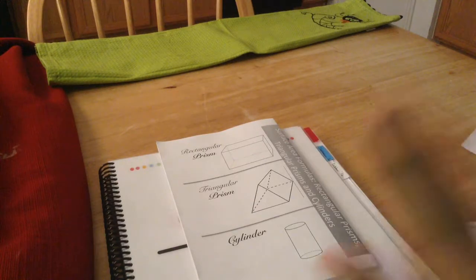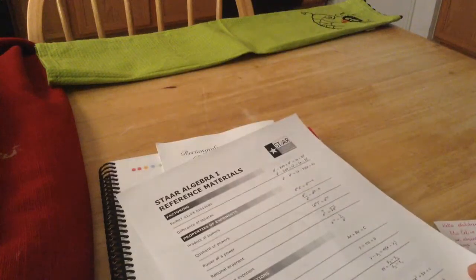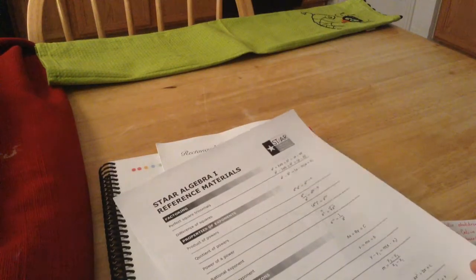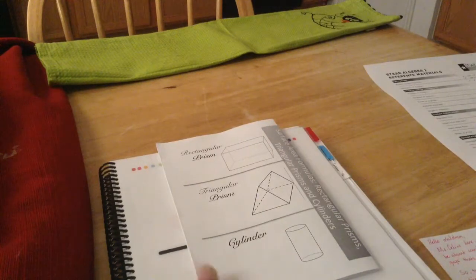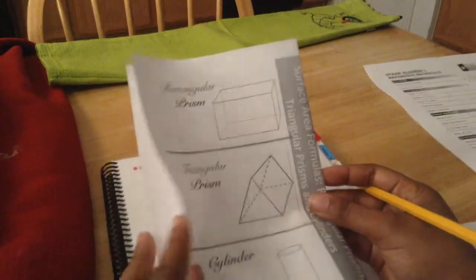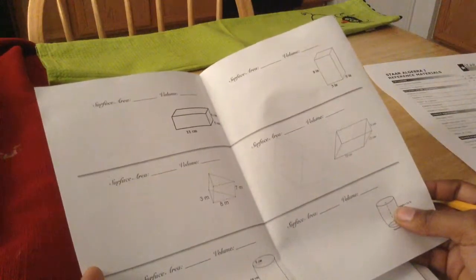You need this. And you need your formula sheet. Make sure you have both. Alright. First thing you do, fold your paper in half. Make it into a foldable. Notice it's folded along the line. Fold it in half so that the edges meet up. Then when you open it, you will have practice problems.